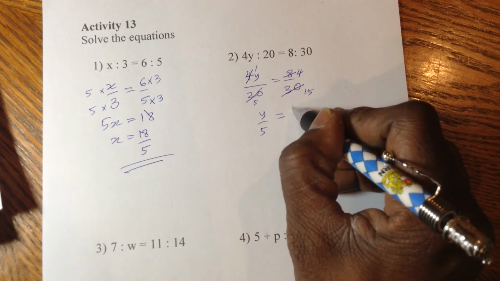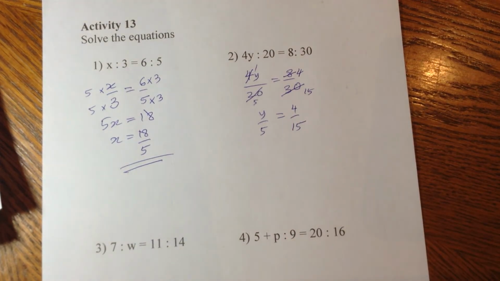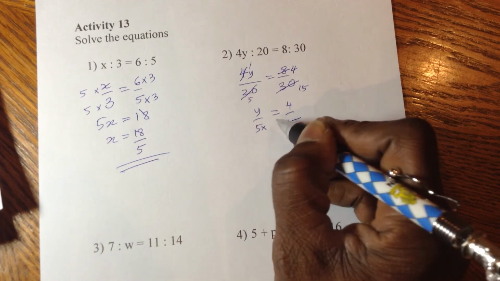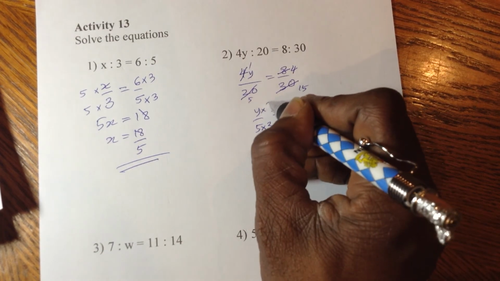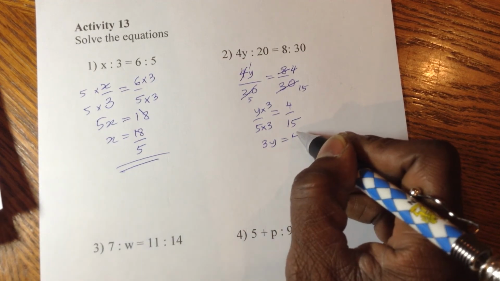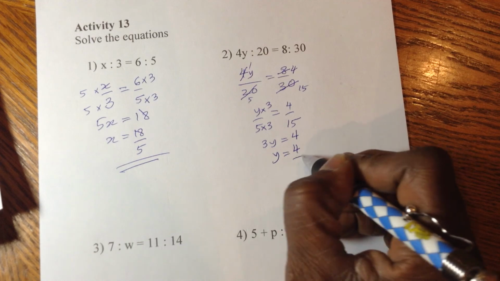So I'm going to get 4 over 15. I'll then times here by, I can times here by 3 to create 15 and times here 2 by 3. So I'm going to get 3y equals 4, therefore y equals 4 over 3.